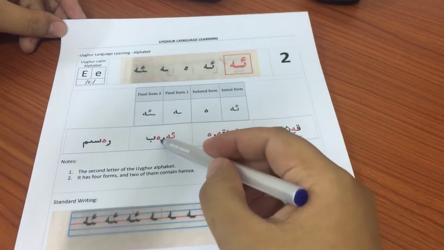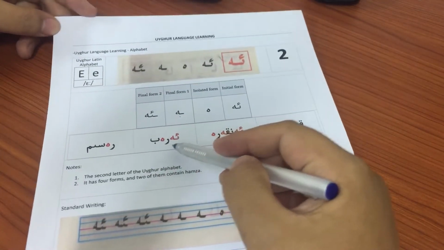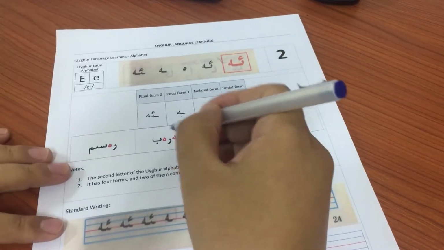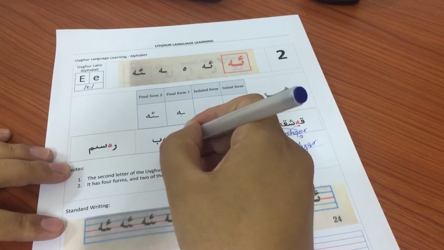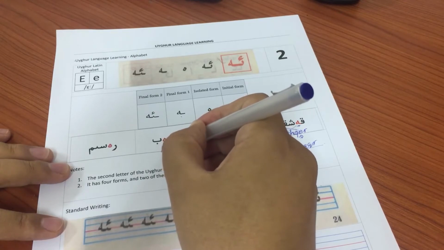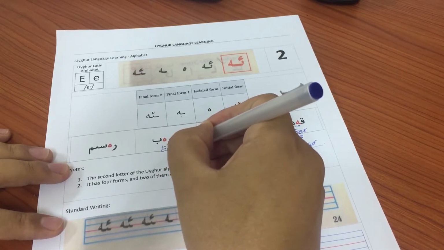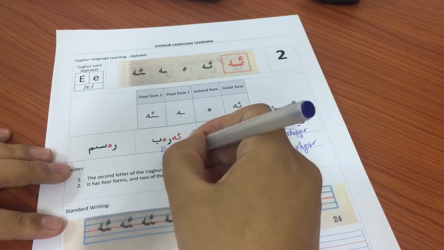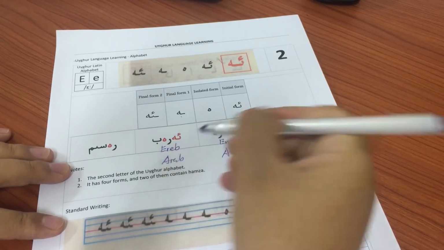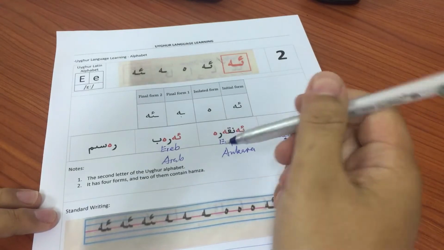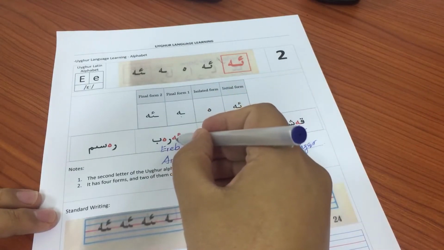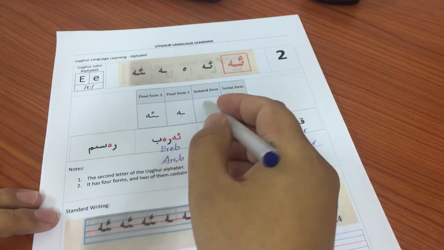Here is Arab. We write it in the Uyghur Latin alphabet like this. This means Arab, the Arabic people, for example. Here the initial form, and here the isolated form.